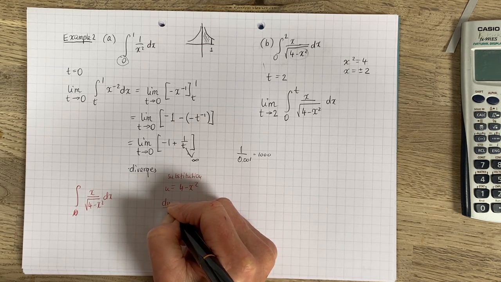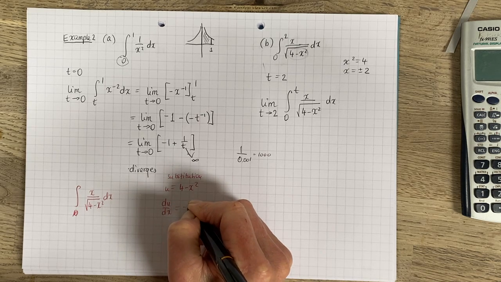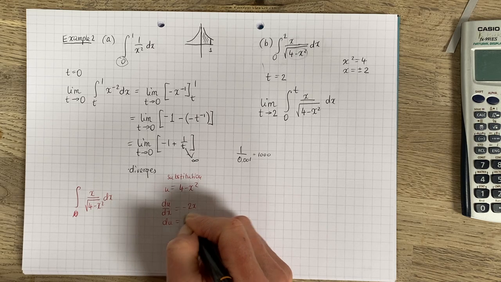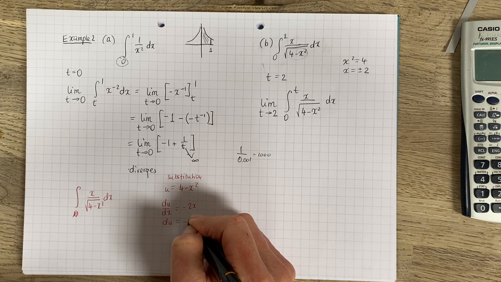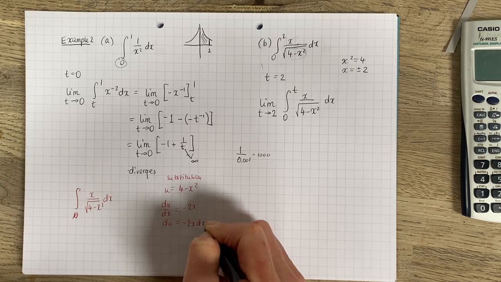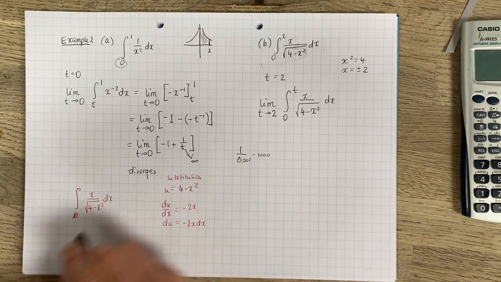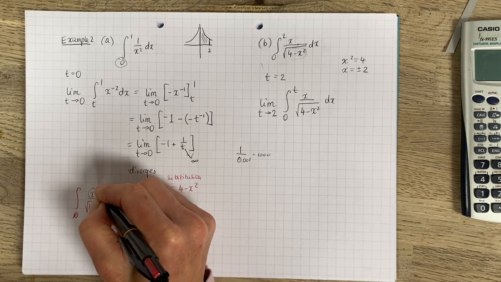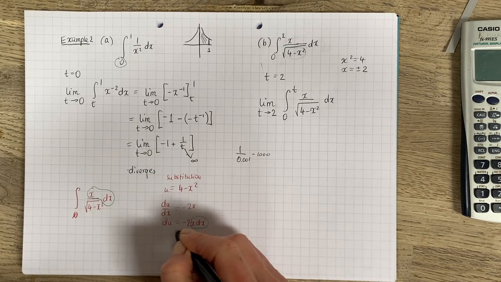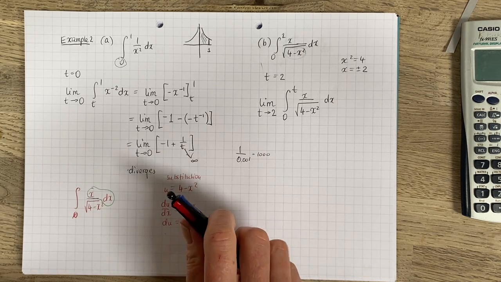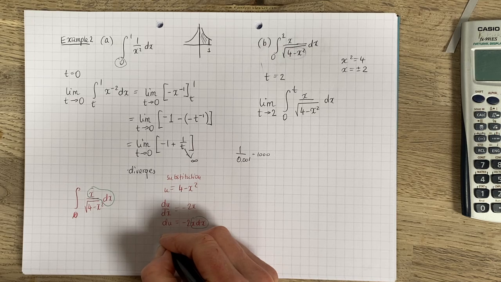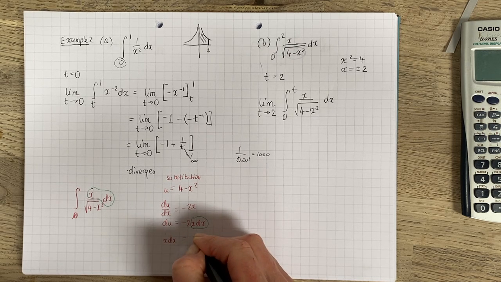Then you're going to find du dx, which is minus 2x. So du is equal to minus 2x dx. Let's just stop there. Imagine splitting the x onto that side. So we've got x dx present over here. I can replace it with du over minus 2. So x dx is minus a half du.